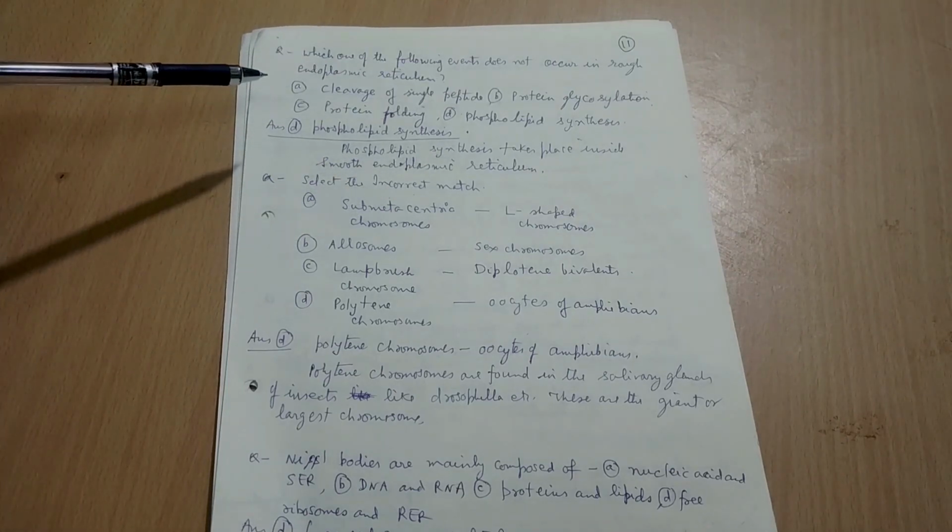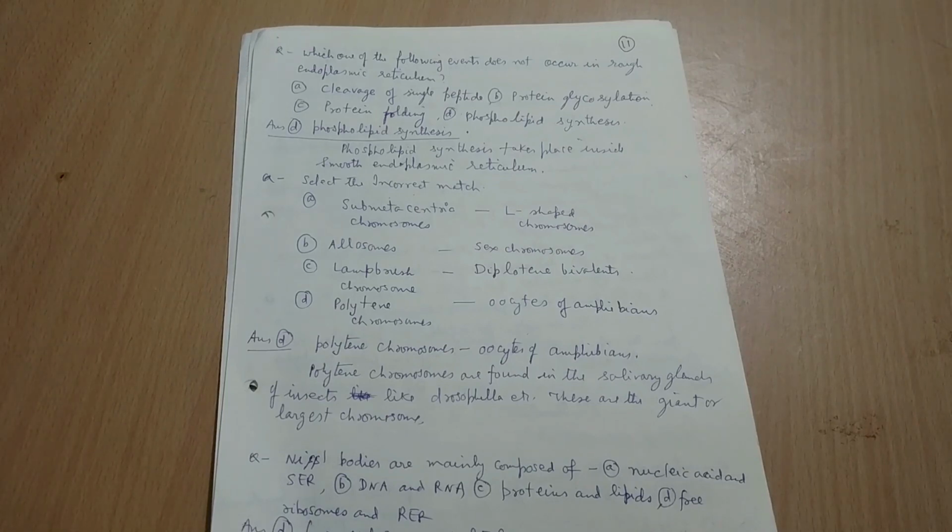B, protein glycosylation. C, protein folding. And D, phospholipid synthesis. The answer we select here is phospholipid synthesis. Phospholipid synthesis takes place inside the smooth endoplasmic reticulum, not in the rough endoplasmic reticulum.